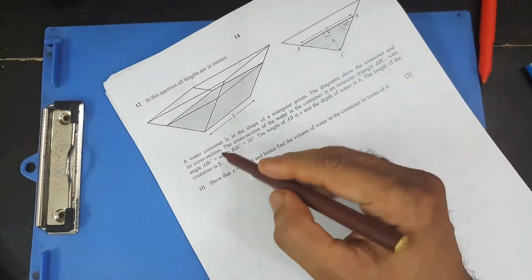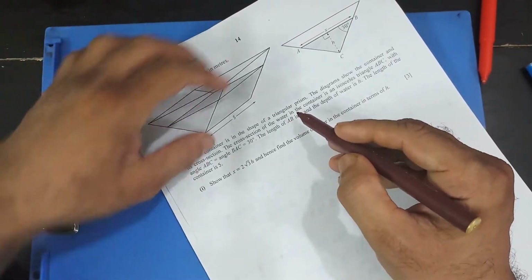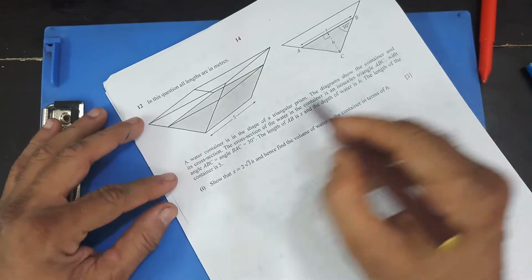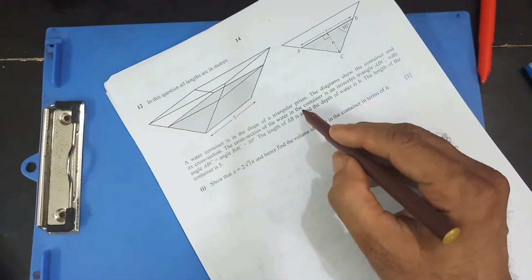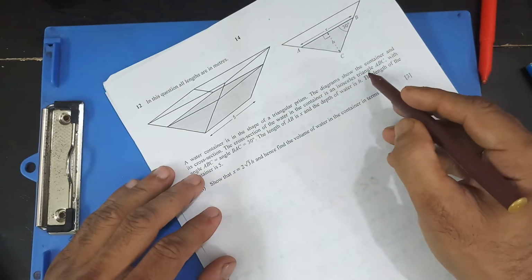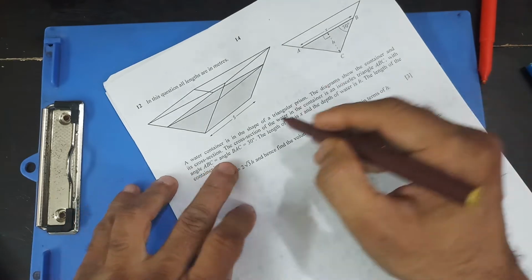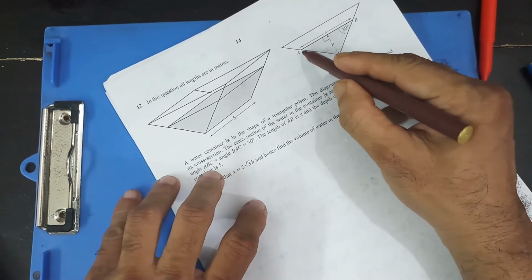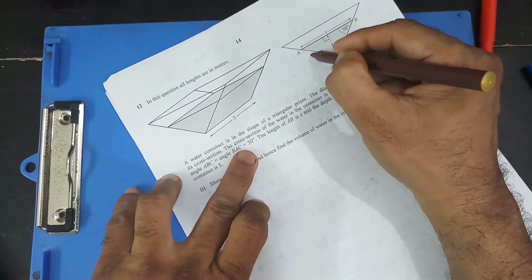In this question, a water container is in the shape of a triangular prism. The diagram shows the container and its cross section. The cross section of the water in the container is an isosceles triangle ABC, with angle ABC equal to angle BAC. These two are equal, so this is 30 degrees.